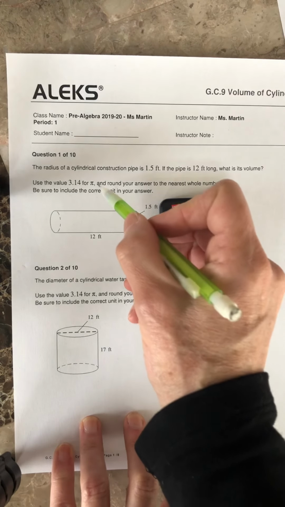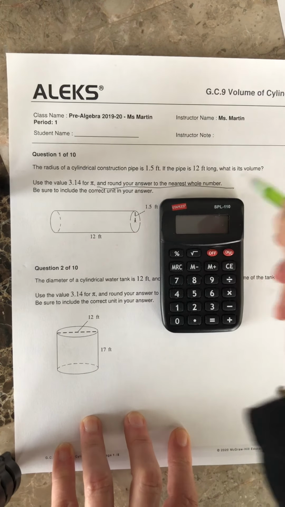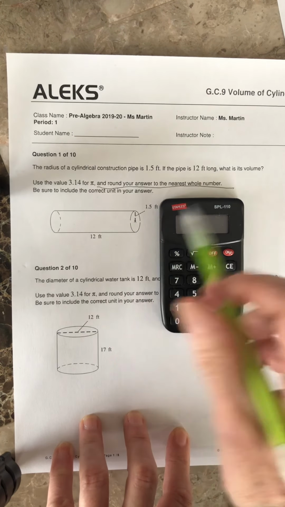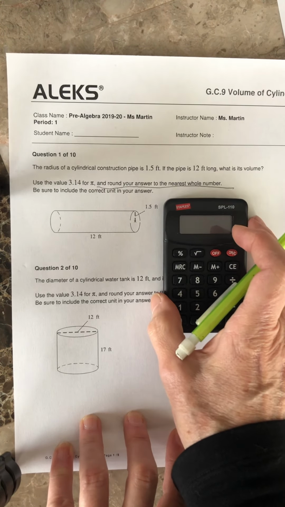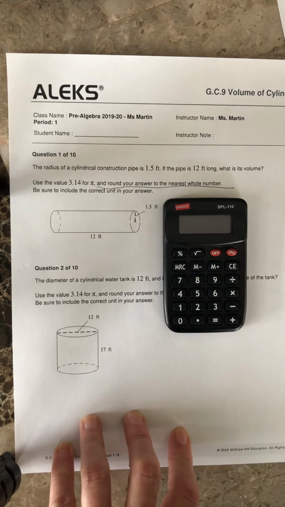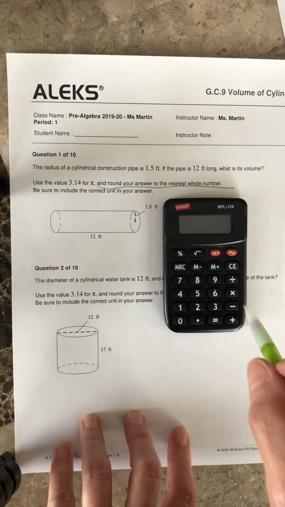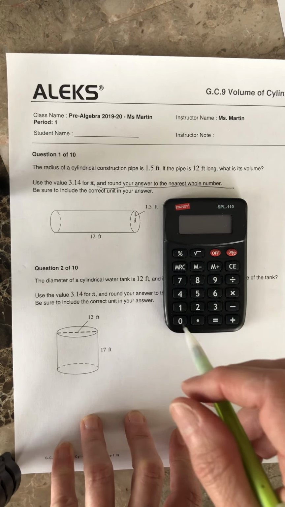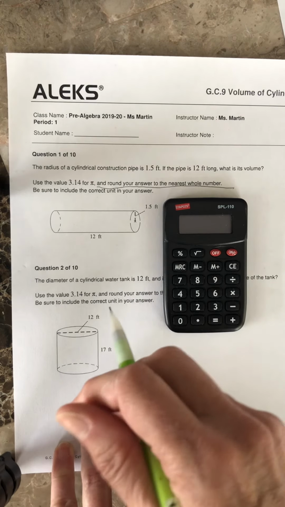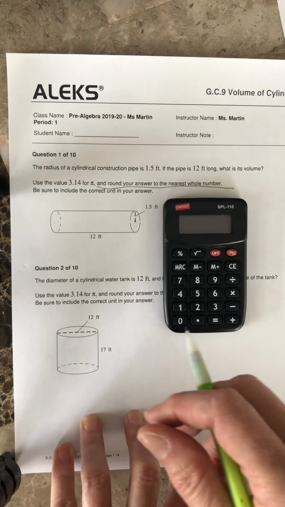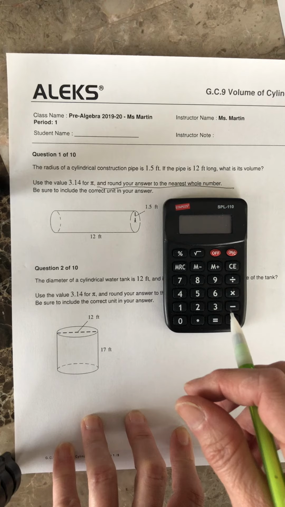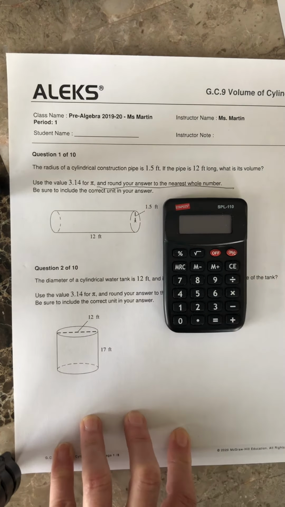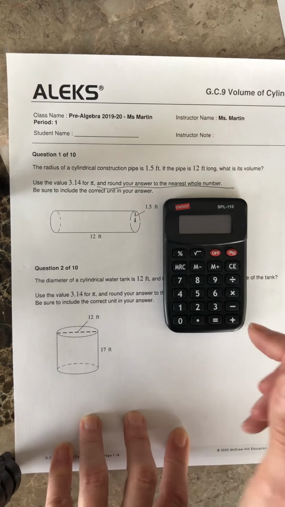I'm going to switch over to pencil. This is very important to remember: your answer has to be rounded to the nearest whole number for it to be correct, and also include the correct units in your answer. Whenever you're using volume, the correct units is whatever unit to the third power, because there's three measurements you're using. For volume, you want to have the exponent of 3 in your answer.